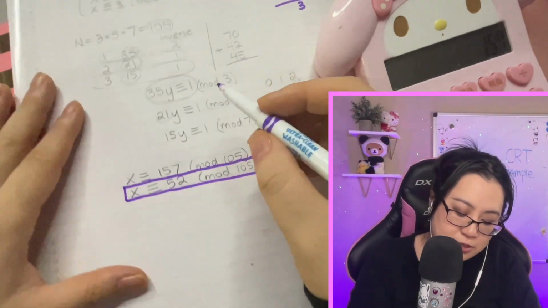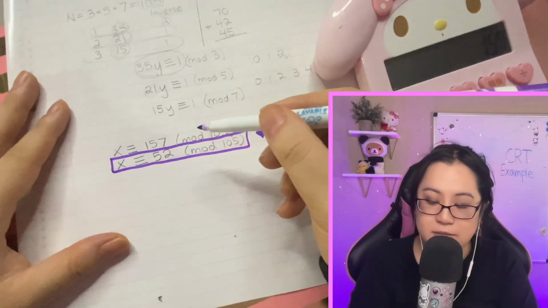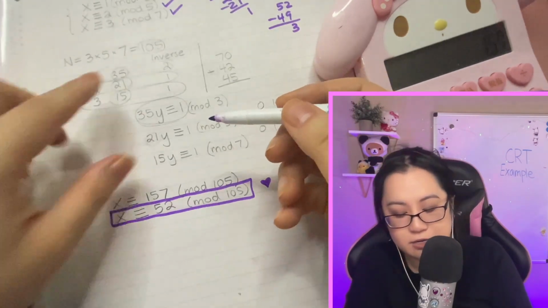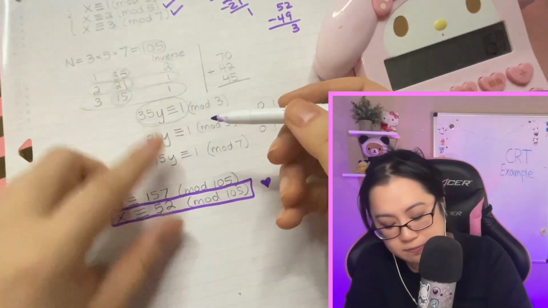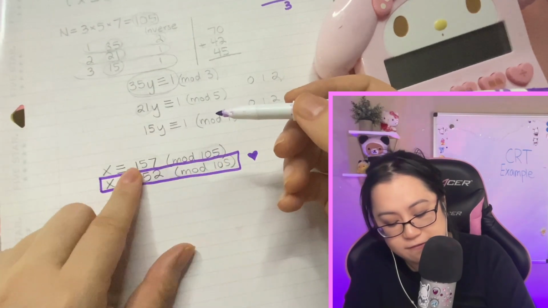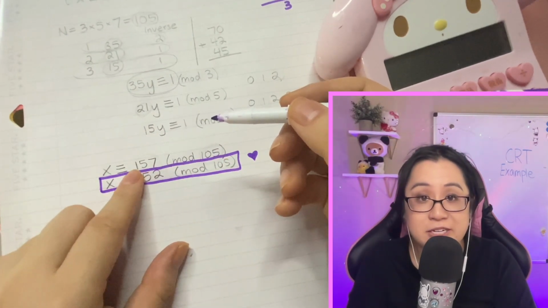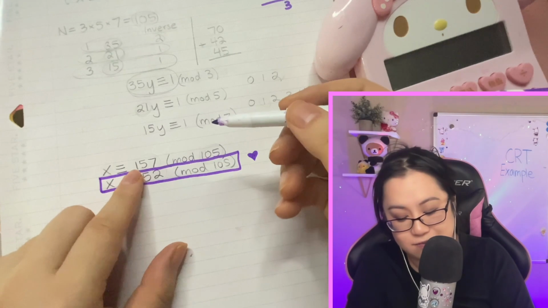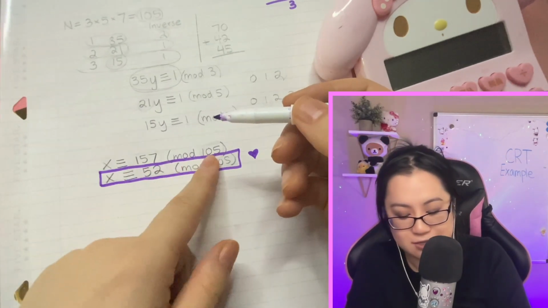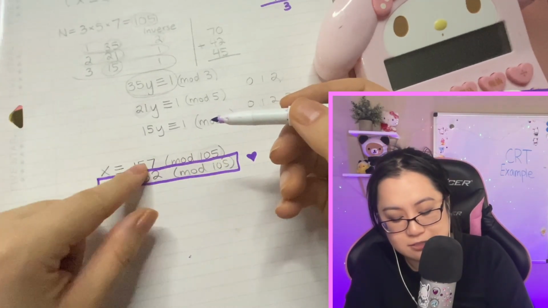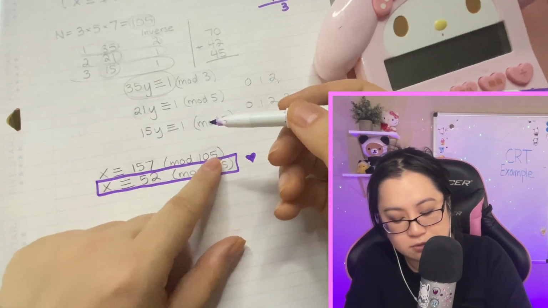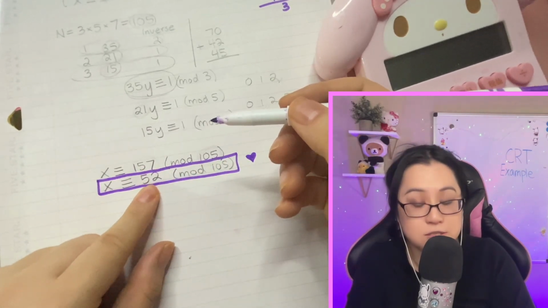In this case we got 157, but we're taking that mod of the product, remember? So mod 105, but because 157 is bigger than 105, we subtract a multiple from that to get 52.